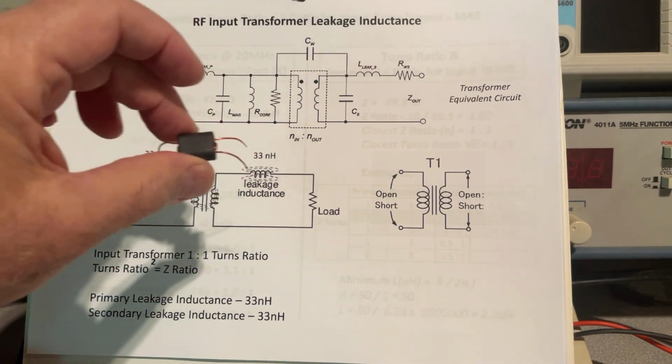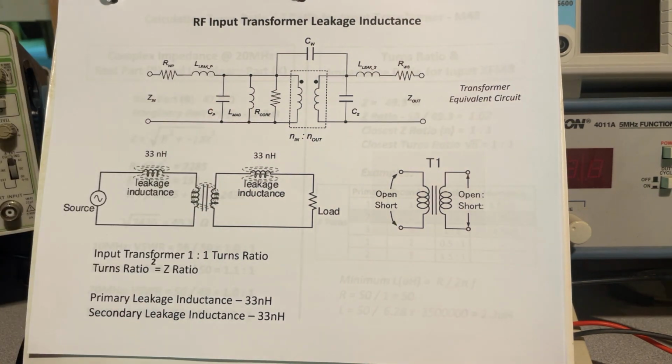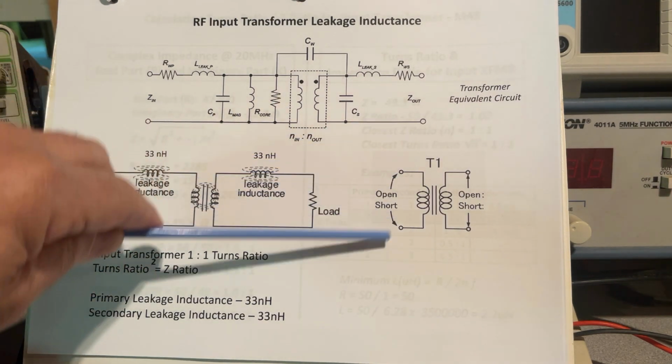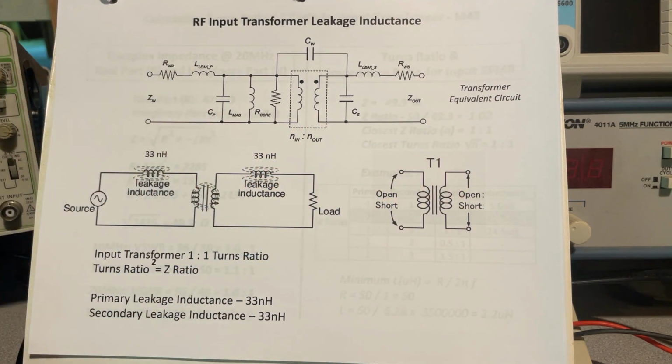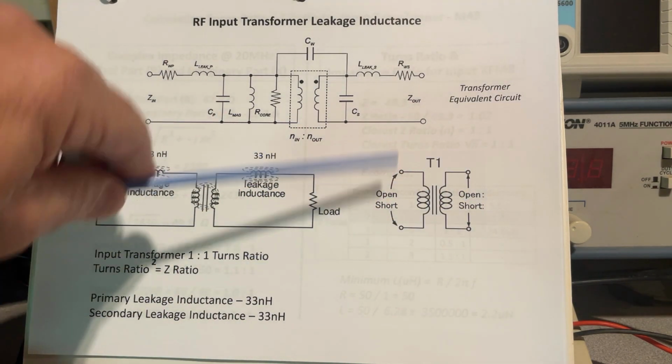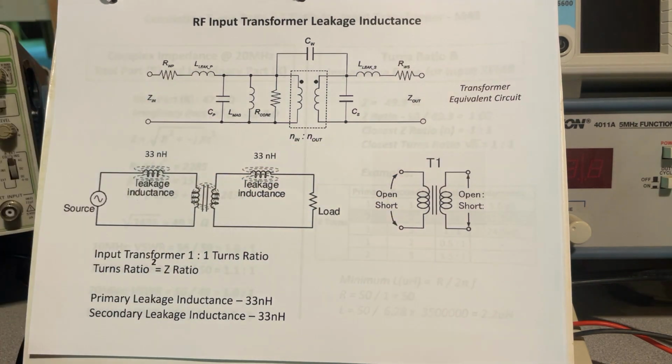Okay, and the way we measure the leakage inductance is we measure the primary side with the secondary side open, and then we measure the primary side and short the secondary side, and we will see a difference. Okay, and that shows us how well the transformer is coupled.